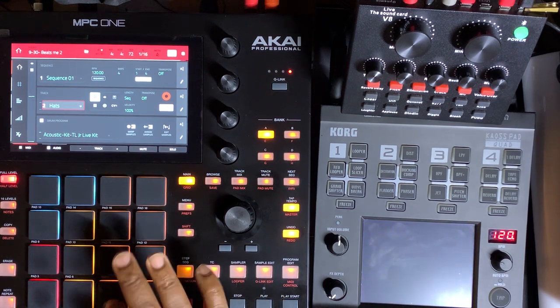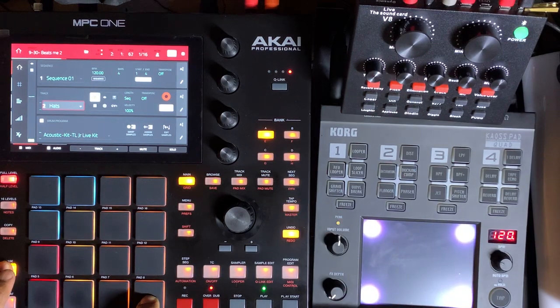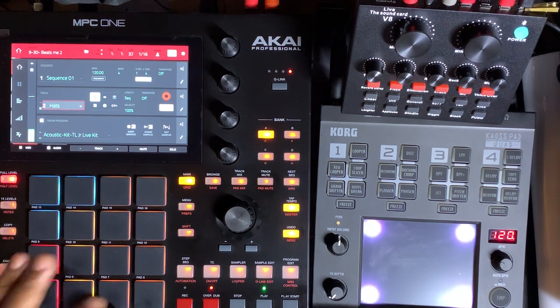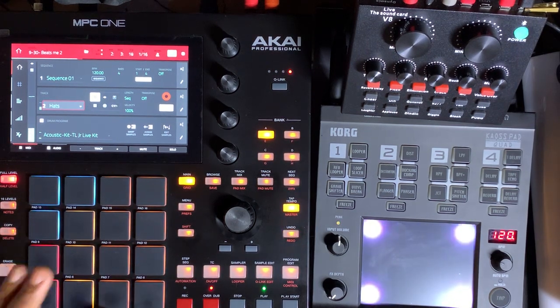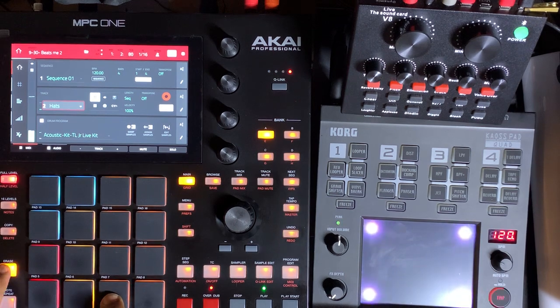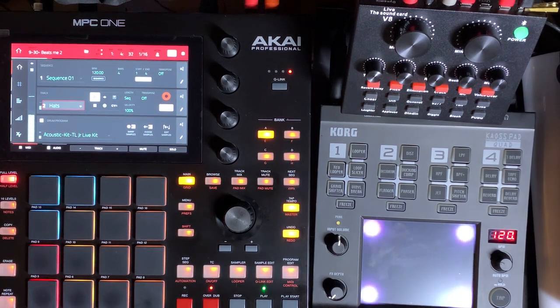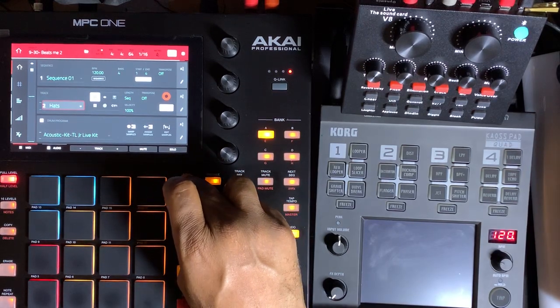I think I'm going to do this over and make it short hats instead of long hats. Yeah, I think that's a better sounding hat sequence.